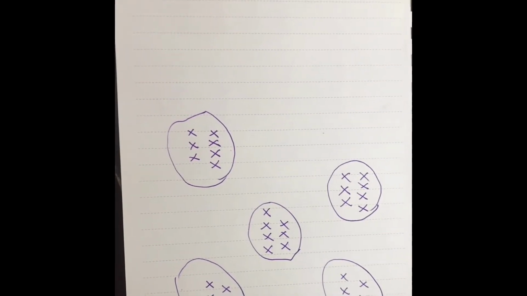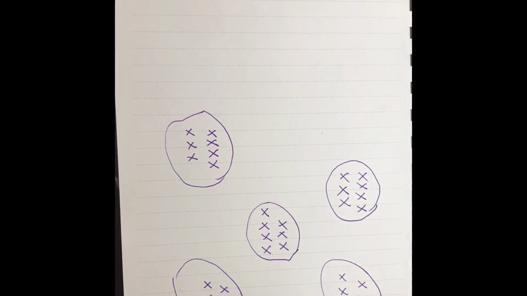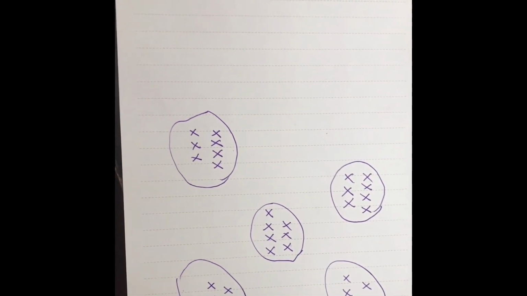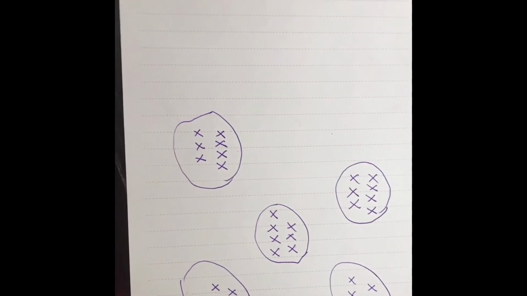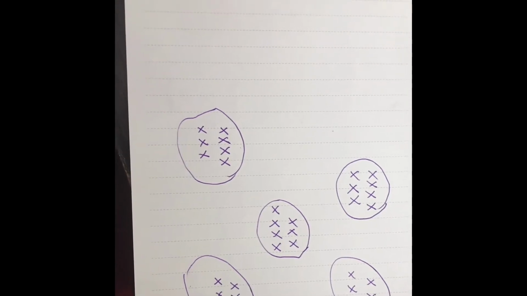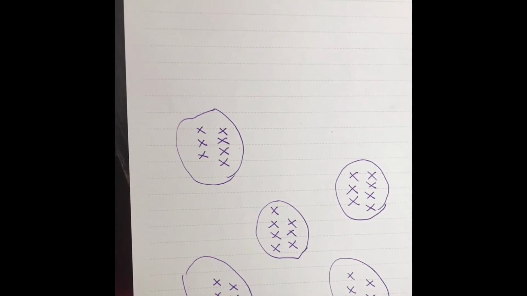Alright, so now I have 5 groups of 7, and I can find out the answer of what 5 times 7 is by finding the total number of X's. Now the quick way to do that is to count by 7s. The long way to do that is to count every single X. But both strategies will get you the correct answer.